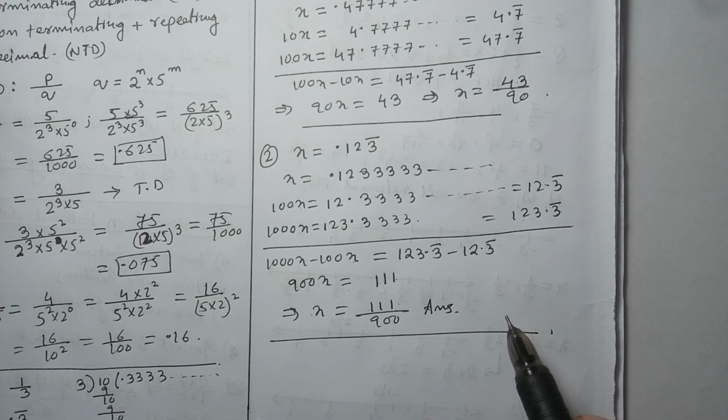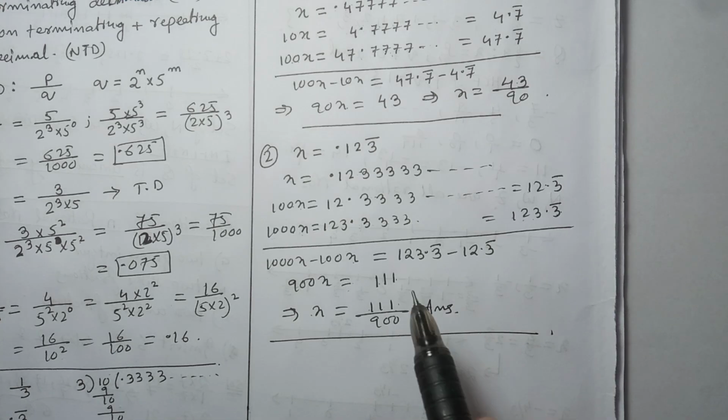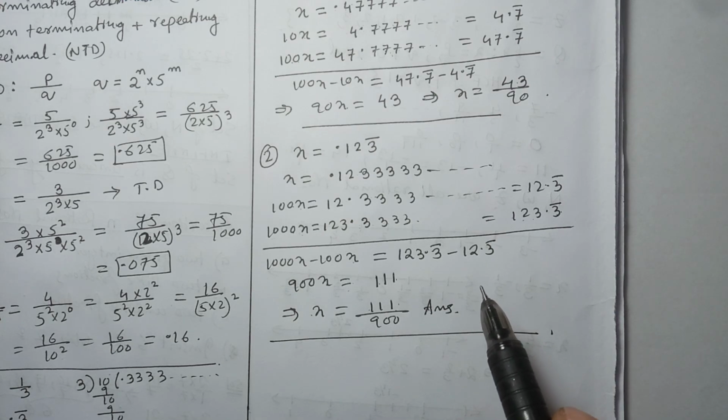Is it clear? In the next lesson, I'll still do 2 to 3 problems on the same thing, converting the NTDs, non-terminating decimals, to p by q format.